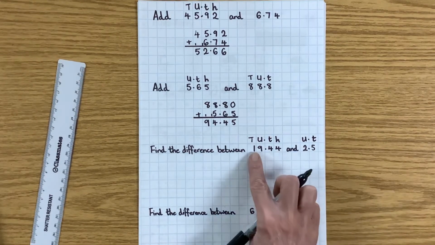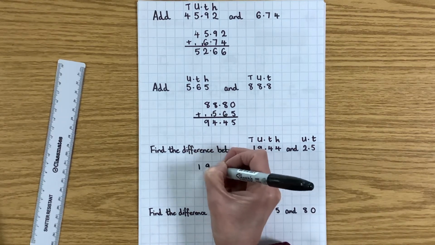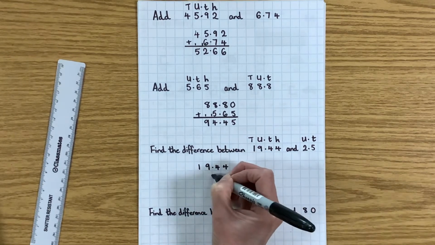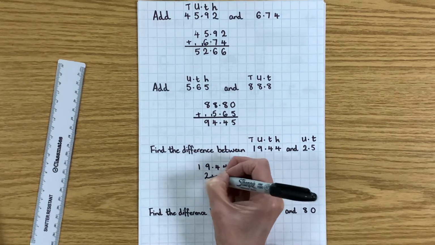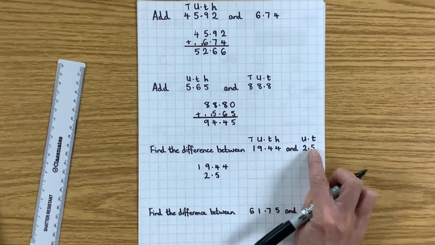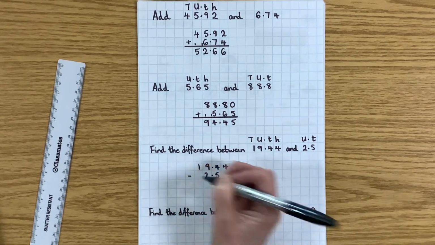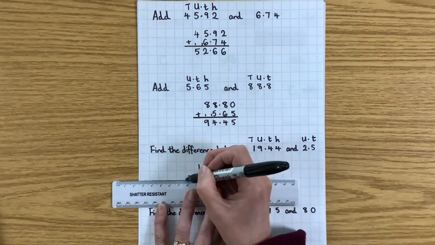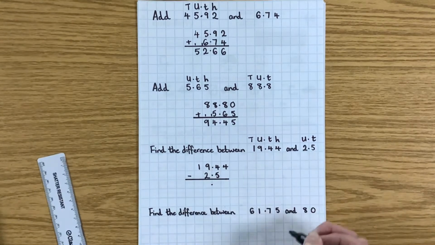So which number is bigger? It's going to be the one that's got the tens in it, the tens and units. So let's start with our 19.44. Put the decimal point in underneath it, so I know where to write my 2.5, because those numbers have to be on either side of the decimal point. It's a find a difference question, so I'm taking away. So decimal point in, roll the line, decimal point into my answer, but again I can't start, P6.